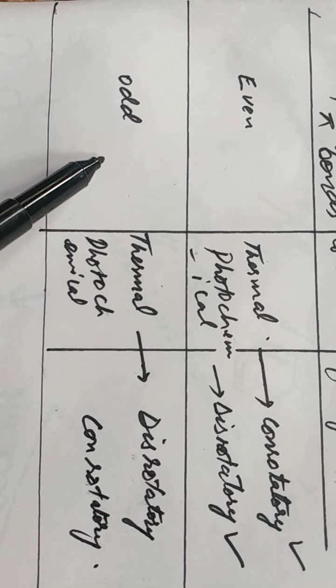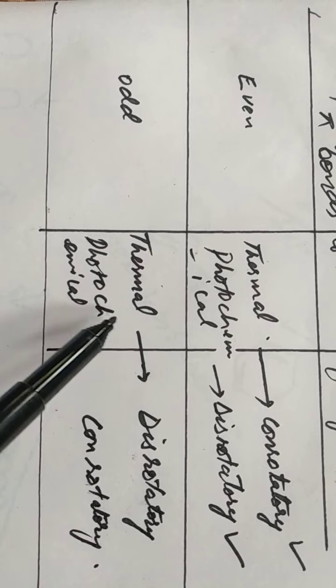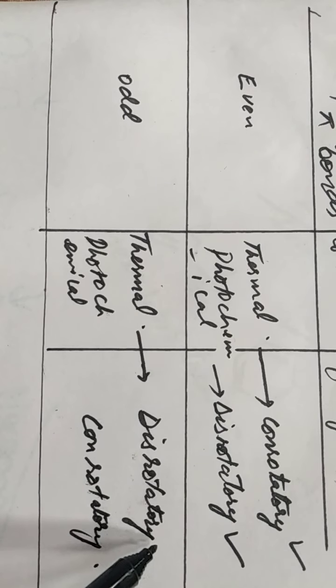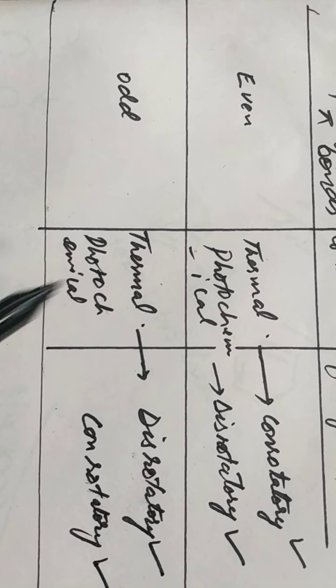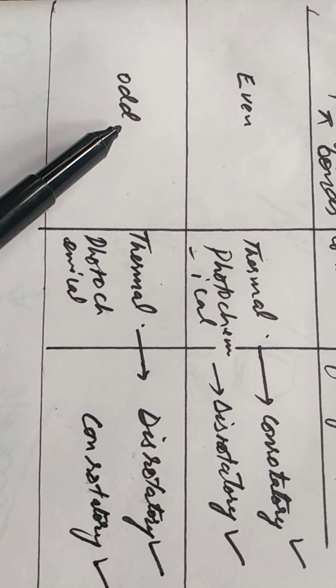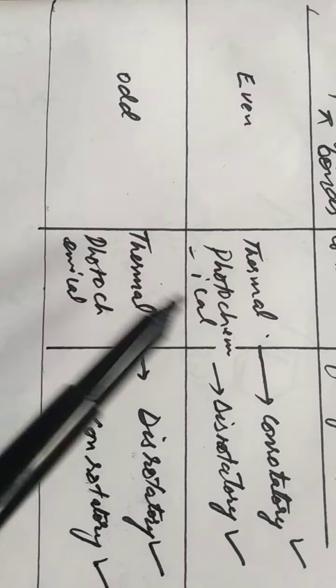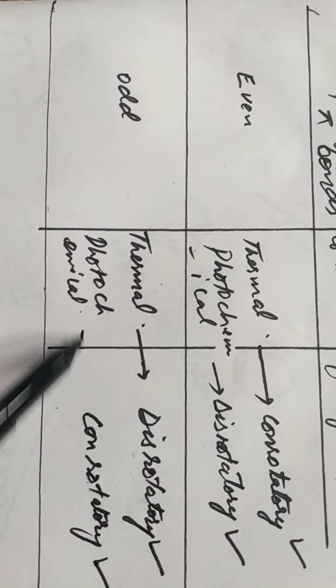In simple words, if there are an even number of conjugated pi bonds, then the reaction is thermal conrotatory and photochemical disrotatory. And if there are an odd number of conjugated pi bonds, then the reaction is thermal disrotatory and photochemical conrotatory. I once again repeat, if there are an odd number of conjugated pi bonds, then the reaction is thermal disrotatory and photochemical conrotatory.